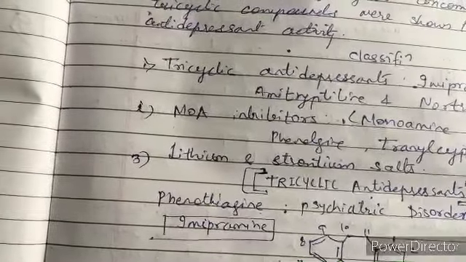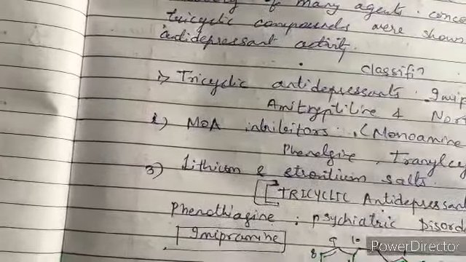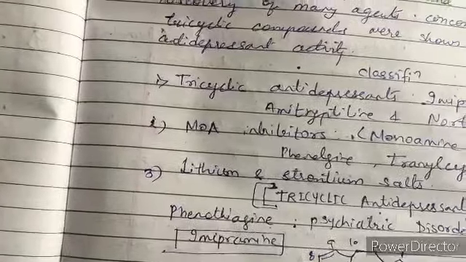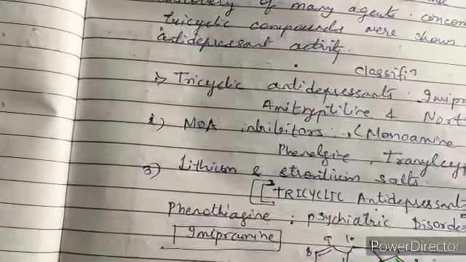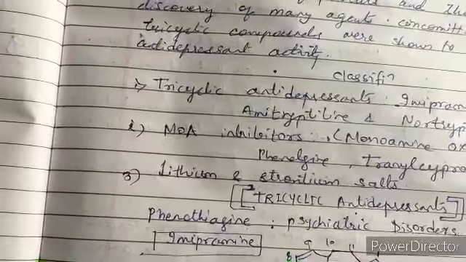The therapeutic value of phenothiazine in psychiatric disorders led to the investigation of further biological properties. Among these, the dibenzazepine derivative imipramine was found to be of therapeutic value in the treatment of depressive states. Because of the similarity in structure, the three ring systems, this class of compounds is frequently designated as tricyclic antidepressants.